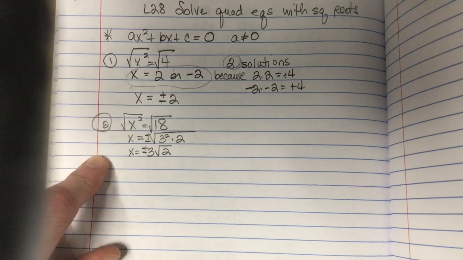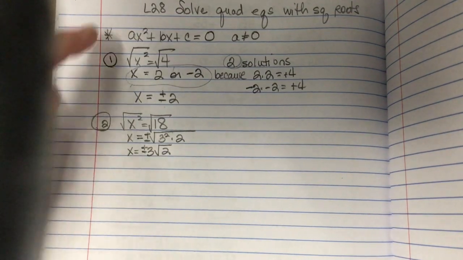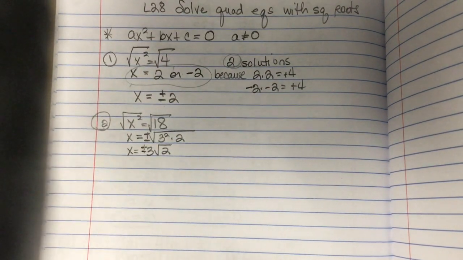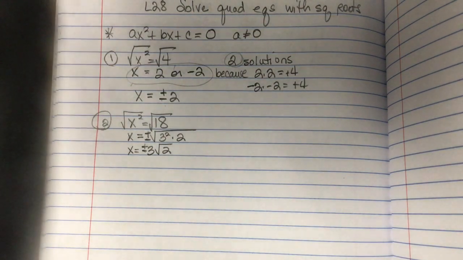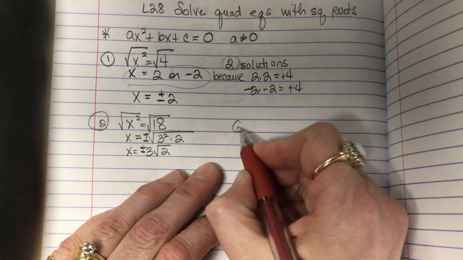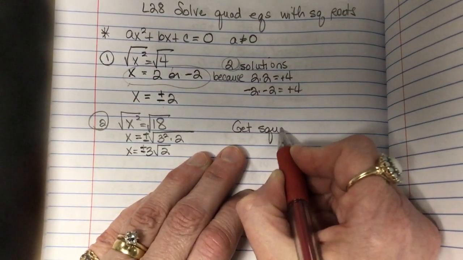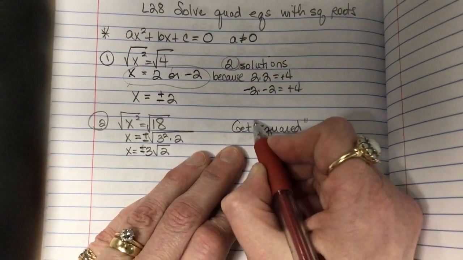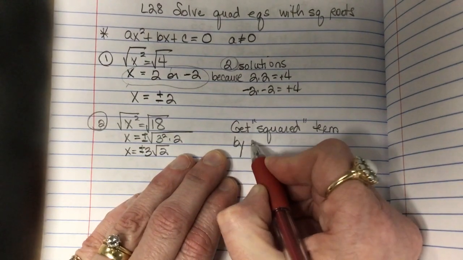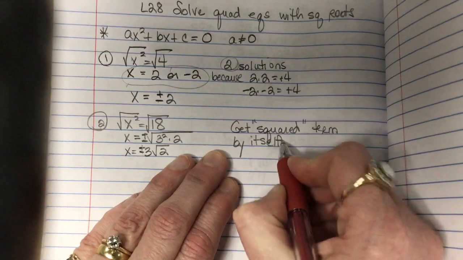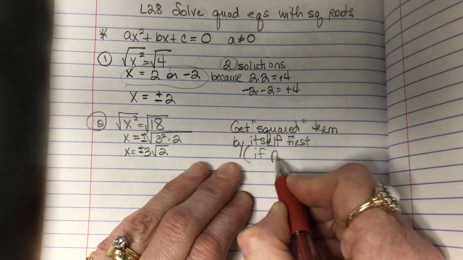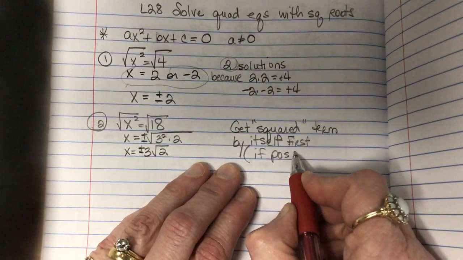Now, are they always going to set up like this? Not necessarily, because we're going to talk about the ones that are missing something else. I think the ones we're going to do, actually they have all the parts, they're just written a little bit different. Now, something else I need to say here is get the squared term by itself first, in parentheses, if possible. And we're going to do the ones that are not possible on page 67.